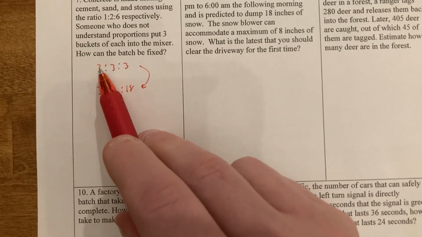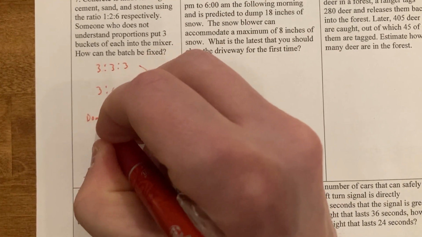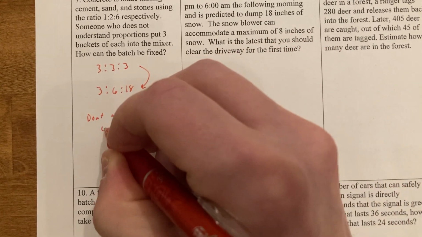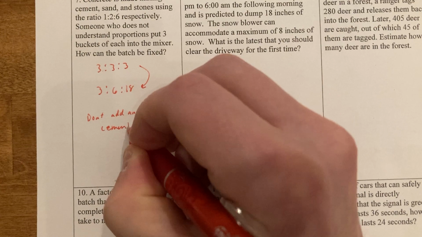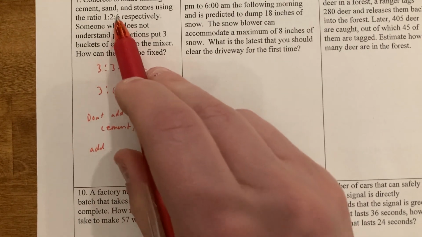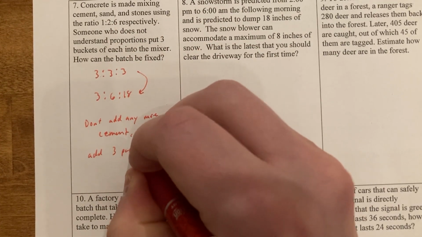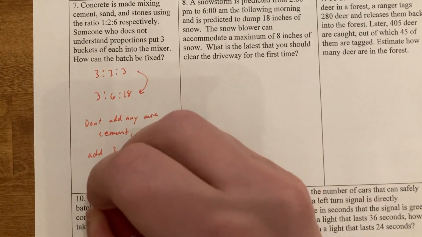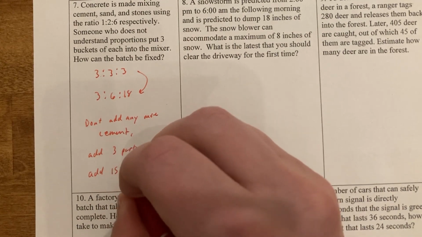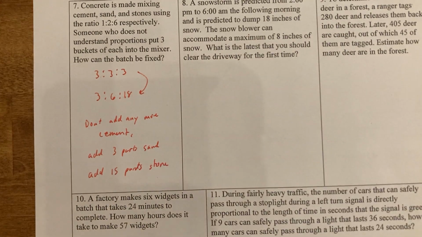Come on, okay. So 3 to 3, we'll just not add any more cement. We've got to go up three parts of sand. Add 3 parts of sand, and we've got to go from 3 to 18. Add 15 parts of stone. There we go. So now we fixed it.